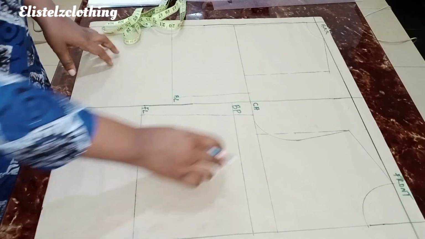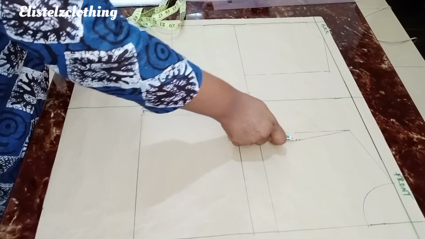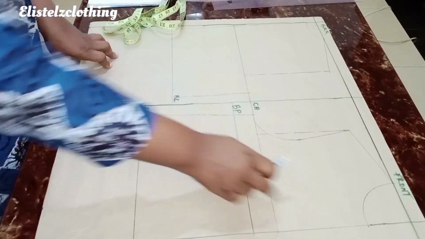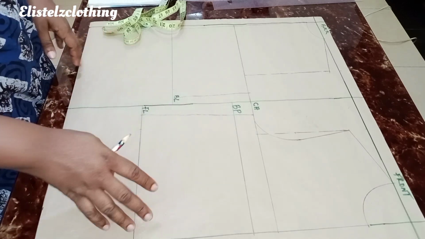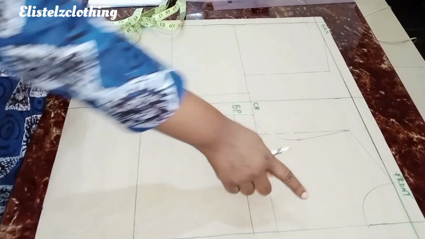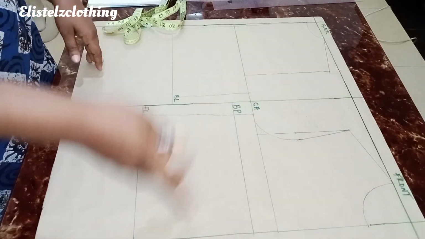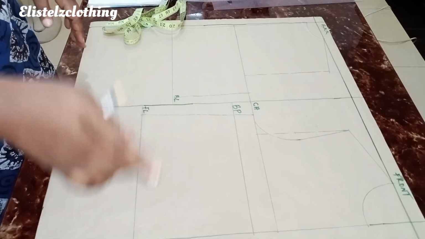Now the essence of going up by 3 inches and going in by 0.75 is to take care of your across chest. Okay, because many times a lot of people make mistakes when they are trying to measure their across chest, okay, for both front and back. But with this, it's going to take care of your across chest well.